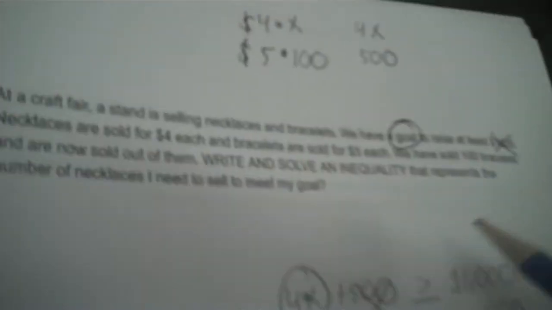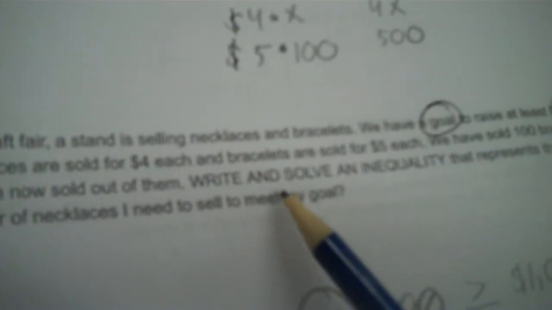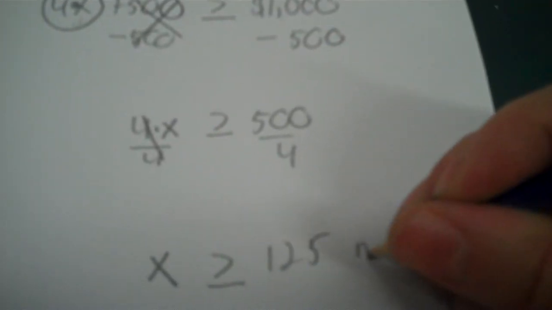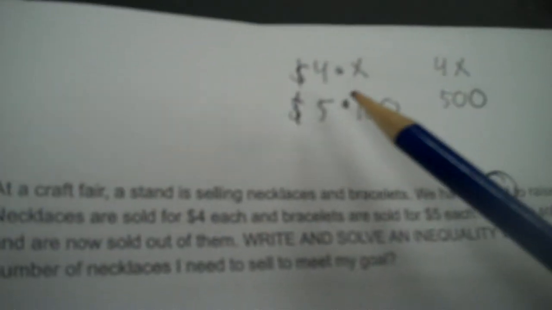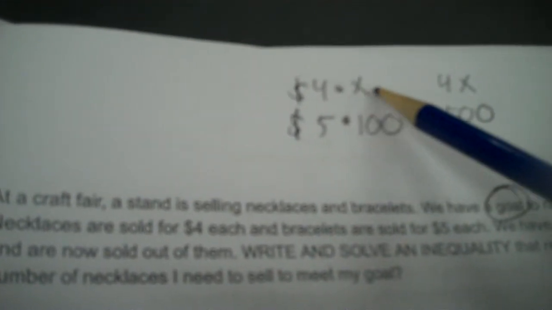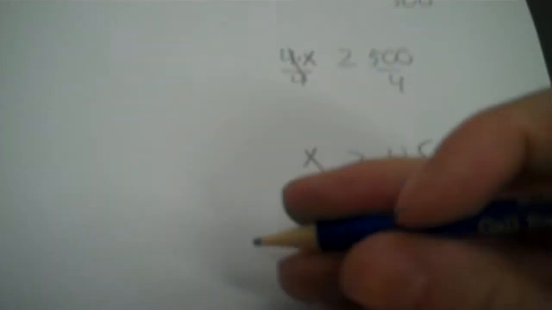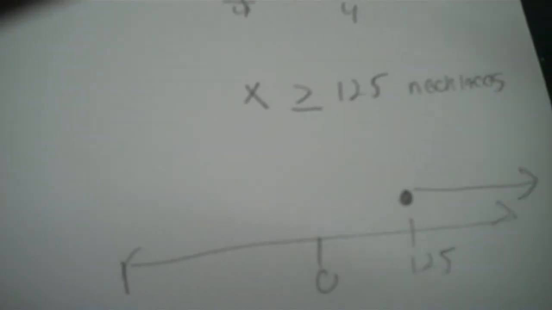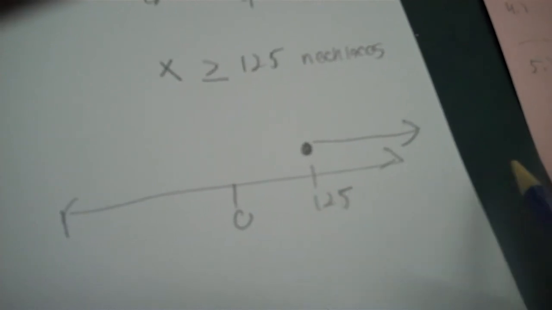If you're wondering about the label, read the last sentence, okay? Write and solve an inequality that represents the number of necklaces I need to sell. So it's necklaces. Because that's what we didn't know. Remember, the necklaces cost $4, and I couldn't multiply because I didn't know how many there were. That's why I had to use the letter. Circle it, and it opens towards the X, so it goes that way. So I can sell starting here, anything over there meets the goal.